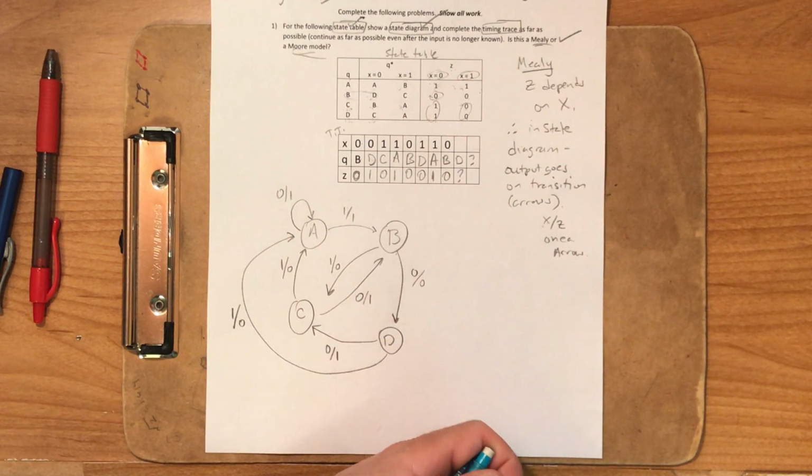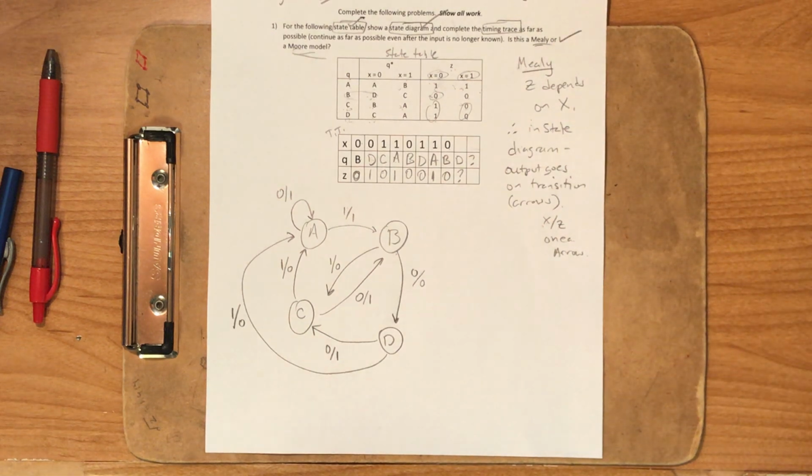And there you have it. So that's all for number 1 on quiz 5.